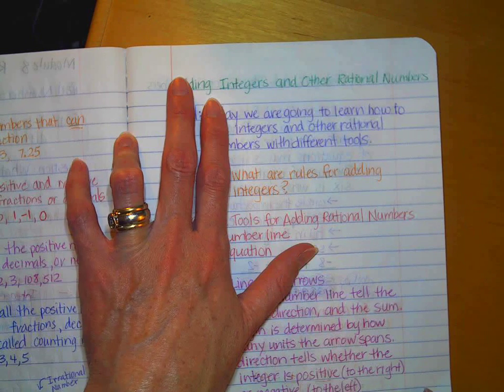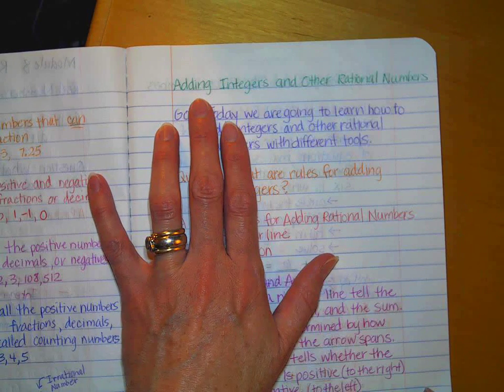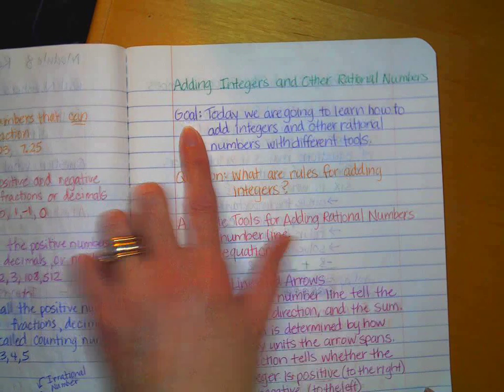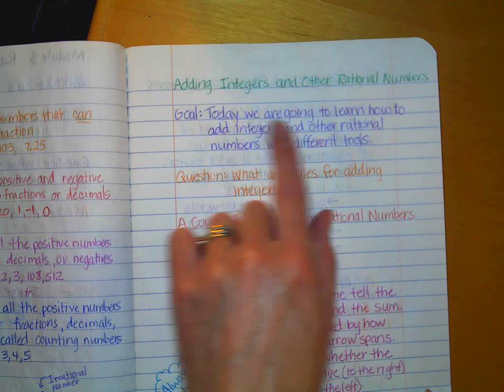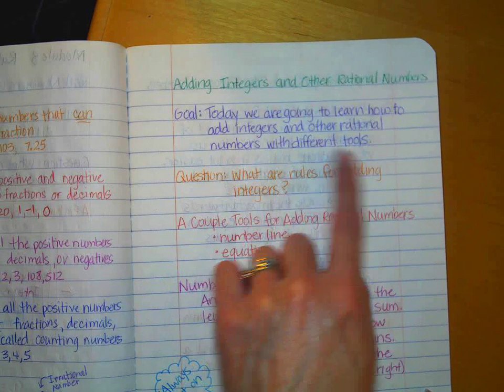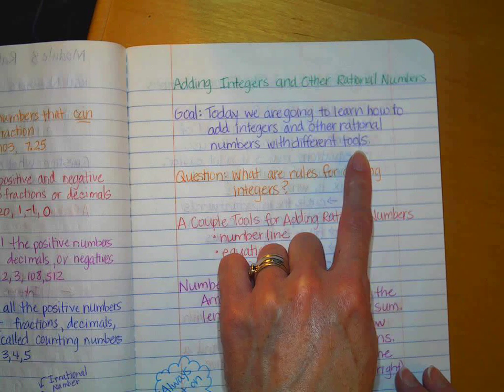Okay, here is page 9 for my notes. We are still in Module 8, and we are completing Lesson 2 today: adding integers and other rational numbers. Our goal for today is to learn how to add integers and other rational numbers with different tools. Pretty simple. We're going to talk through that together.